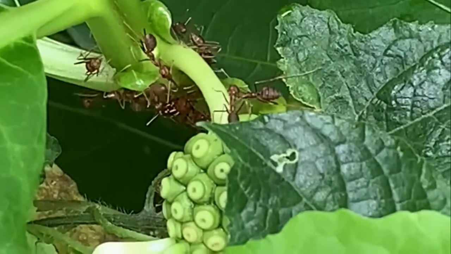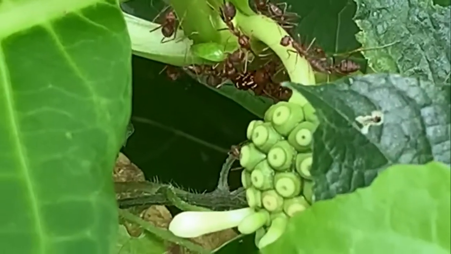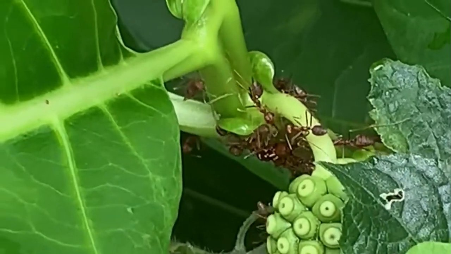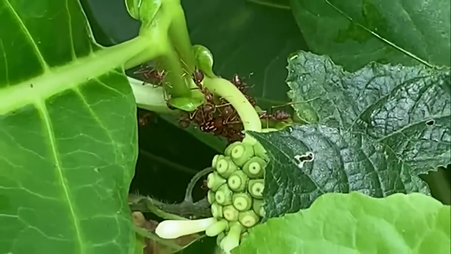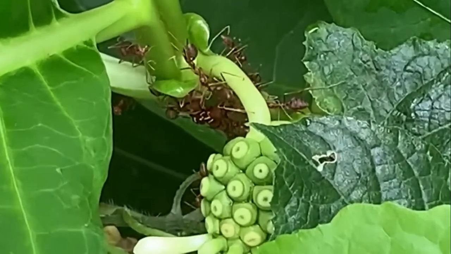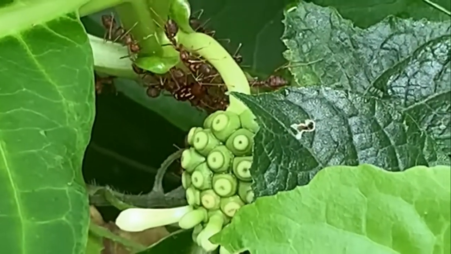When an intruder invades the nest, majors will use their strong mandibles to hold the intruder by their body parts. The beetle here is being held by its legs and antennae. The ants will then use their strength to hold it tight and pull it apart in different directions.